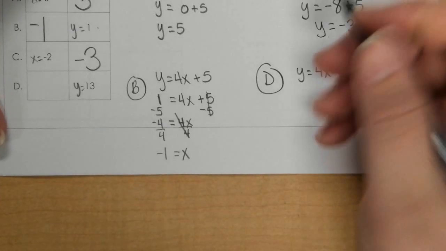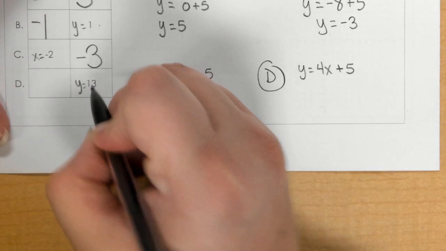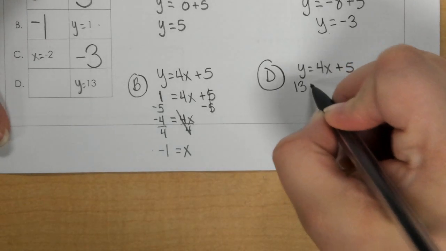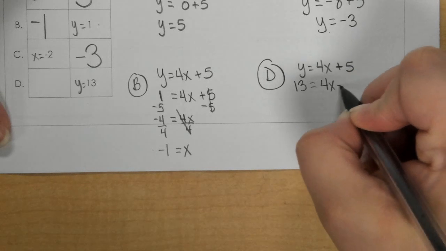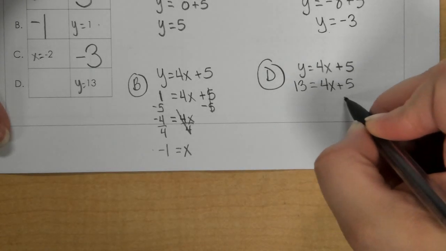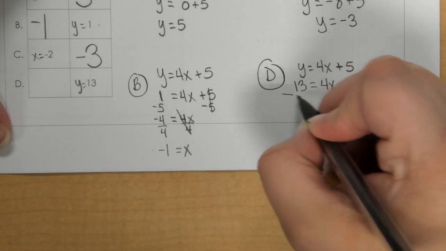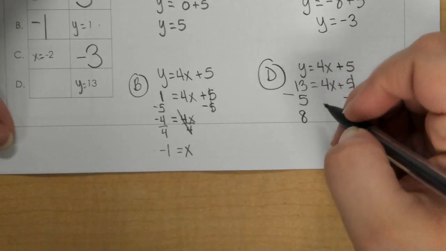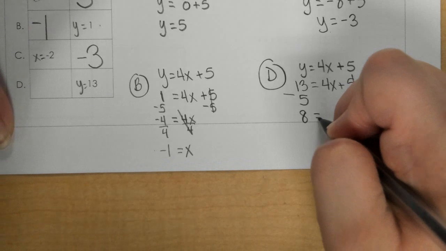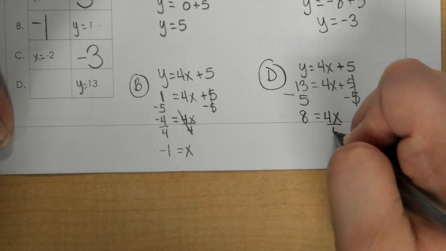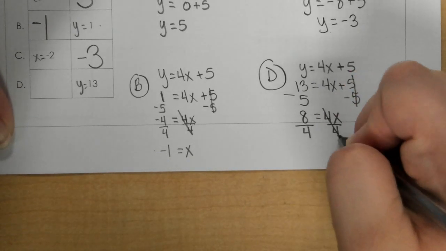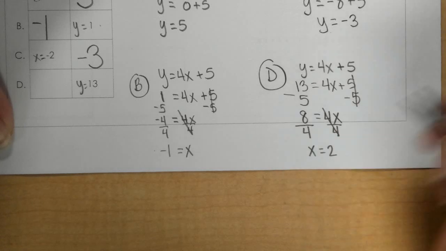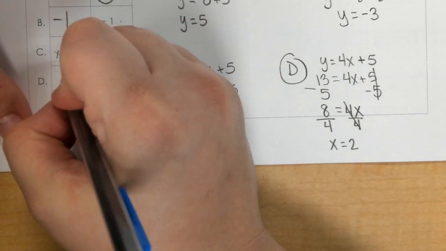And the last one there, our y is 13. So I plug 13 in for y. And I can see I'm solving for x by a two-step equation process. So subtract the 5. We get 8 equals 4x. Divide by 4. And x equals 2. So again, fill in the table.